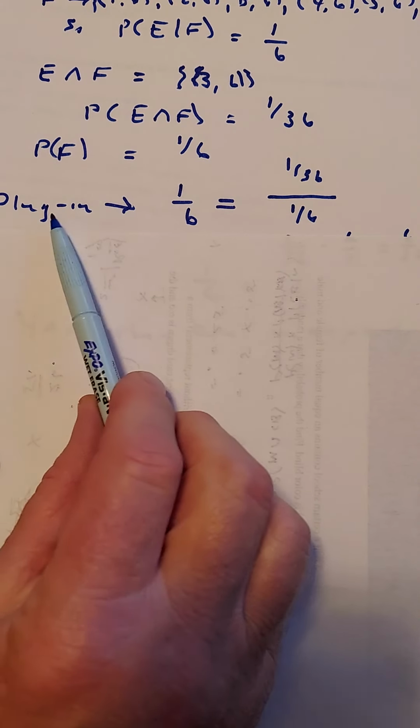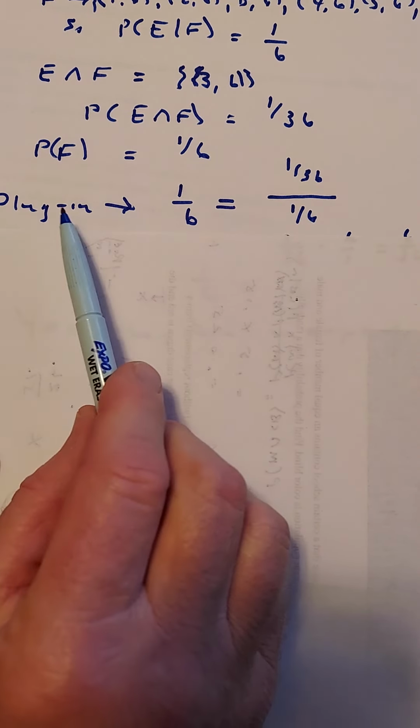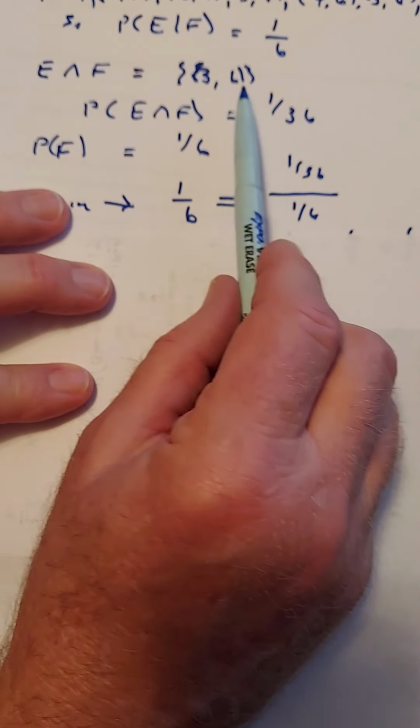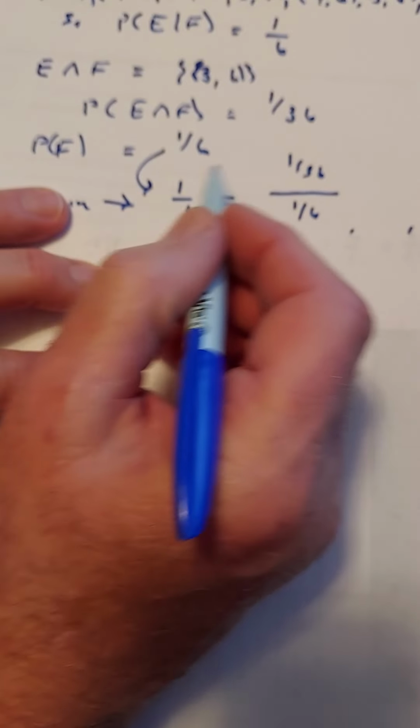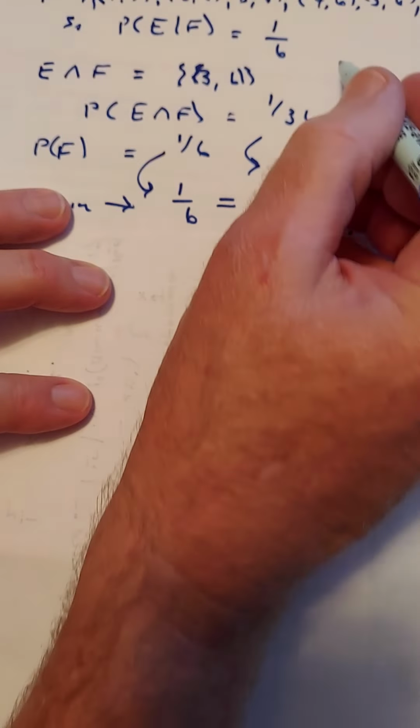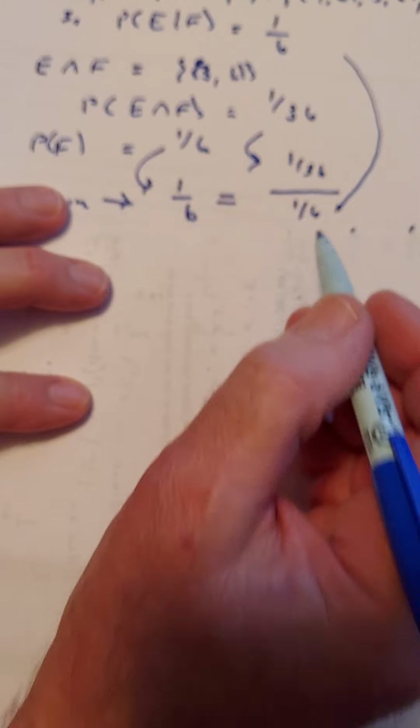So what are we going to do? We're going to plug that into the formula. Plug in, that's what that says. You can't read it real well. The probability of F was 1/6, and I put that here. The probability of E and F goes on top, so that's 1 over 36. So this one came here, that one came there, and this is the bottom one. That's the probability of F.